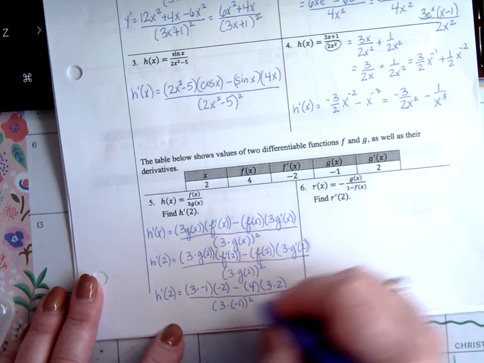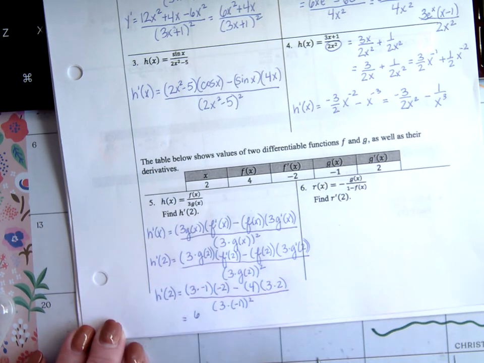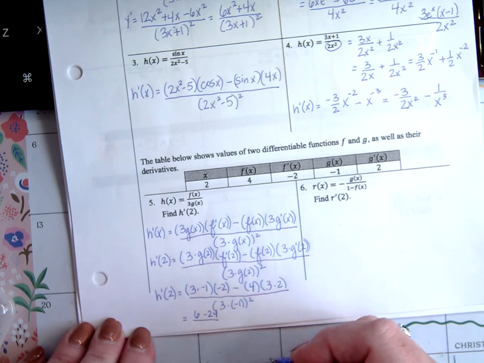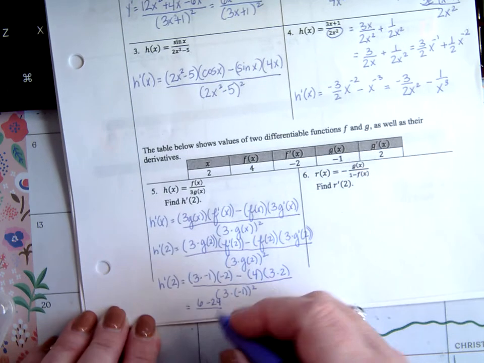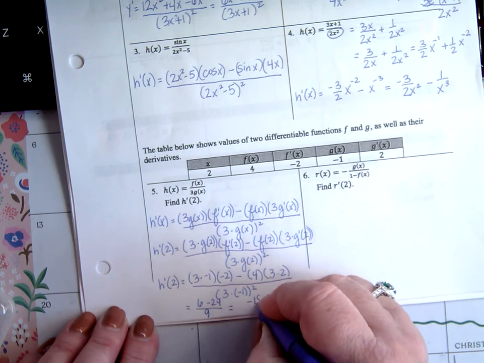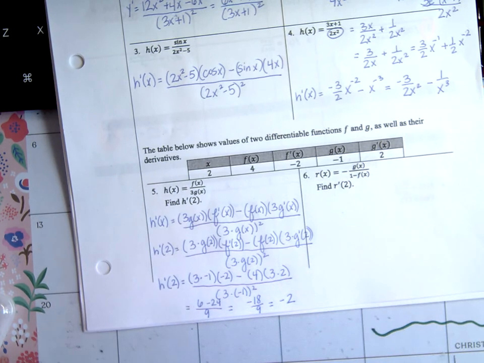All right, let's see if we can figure this out. I have 3 times -1 is -3. -3 times -2 is 6. On the back side here, I have 3 times 2 is 6. 6 times 4 is 24. So my numerator is 6 minus 24. And my denominator is 3 times -1, -3. -3 squared is 9. All right, well, 6 minus 24 gives me a -18 over 9. And I finally get an answer of -2. Okay with that guy?